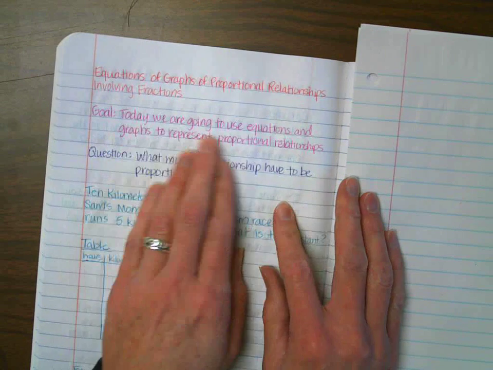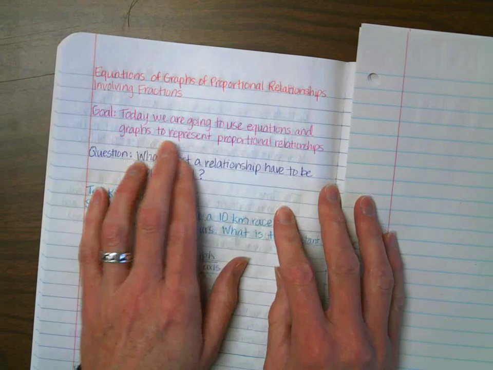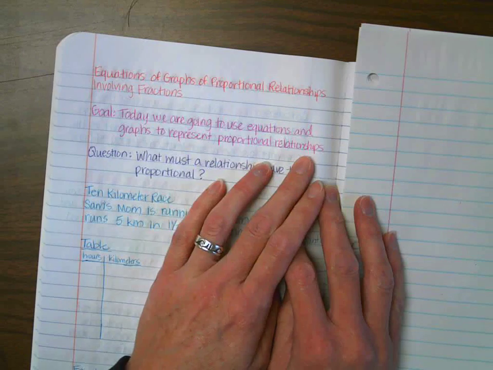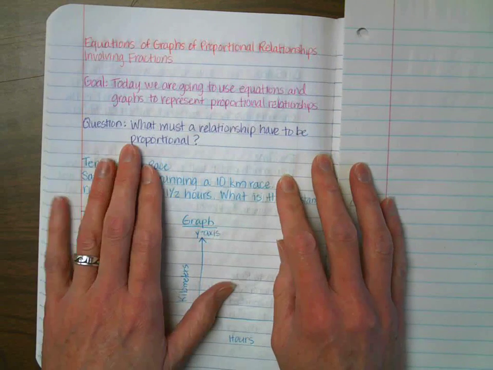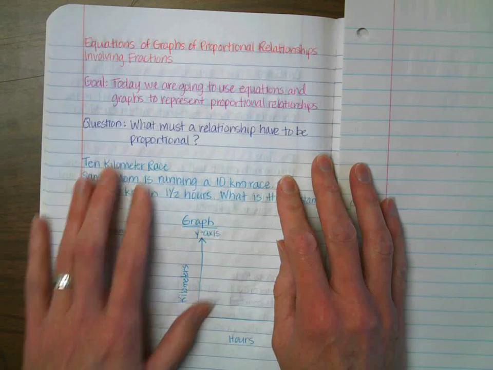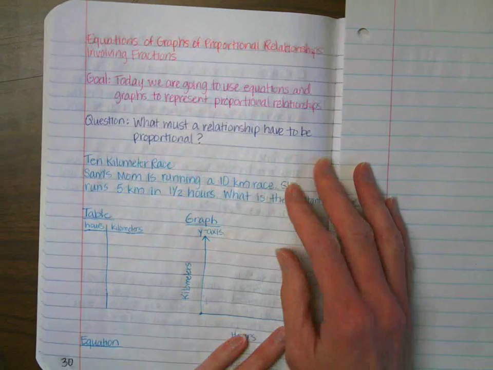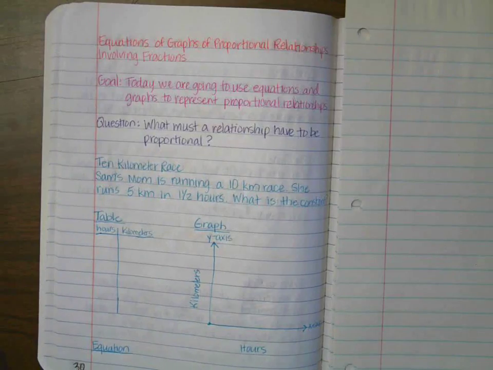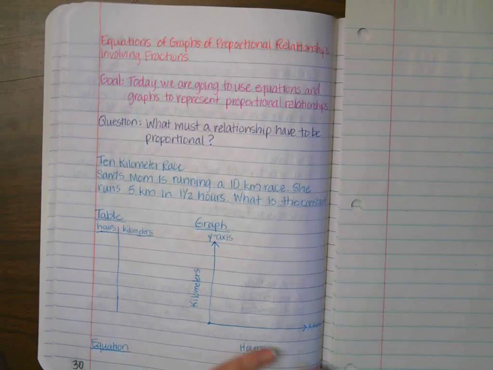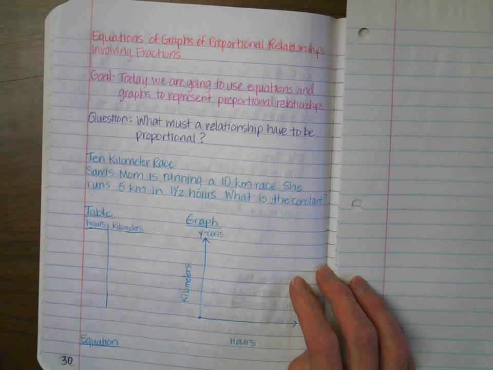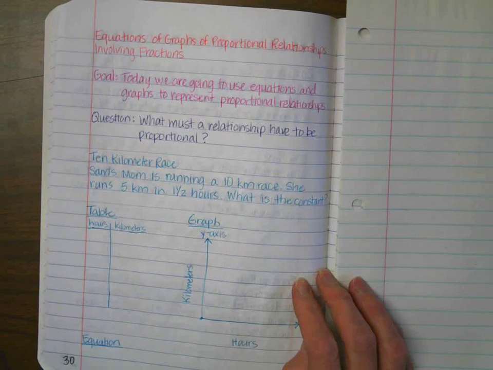Our goal today: we are going to use equations and graphs to represent proportional relationships. The question I want you to be thinking about is, what must a relationship have to be proportional? So we're going to start this lesson out by just trying a task, and then we'll talk about how the equation and the graph and the table all tie together to help us find information.